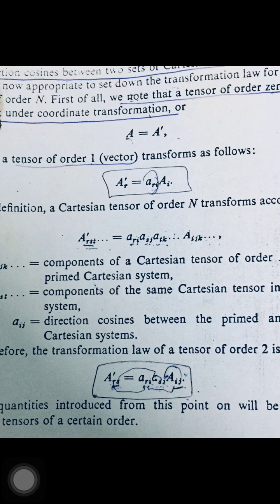So when we write a scalar quantity a in the prime axis, or this scalar quantity in unprime, they are the same. So a is equal to a dash. Either in prime or in unprime, scalar quantities are the same.